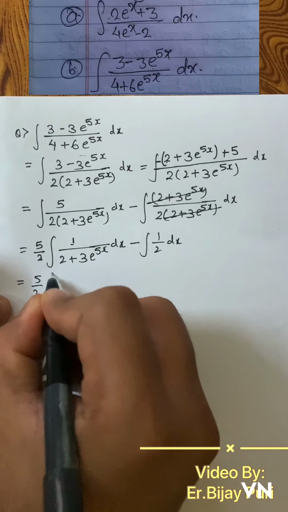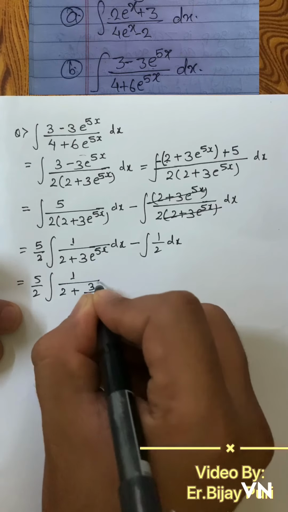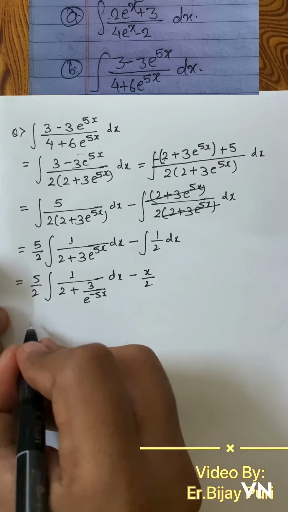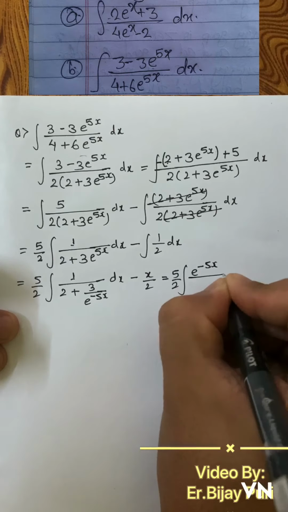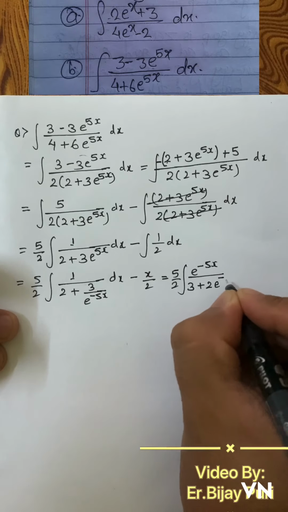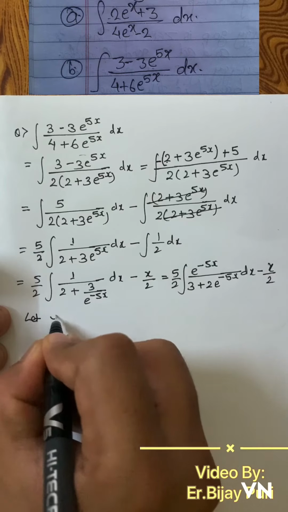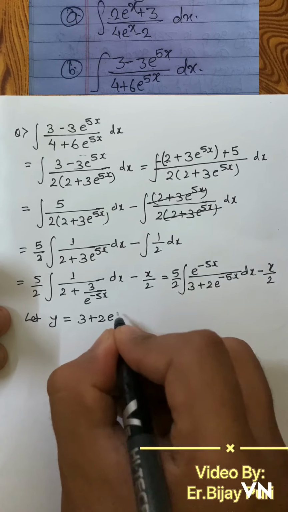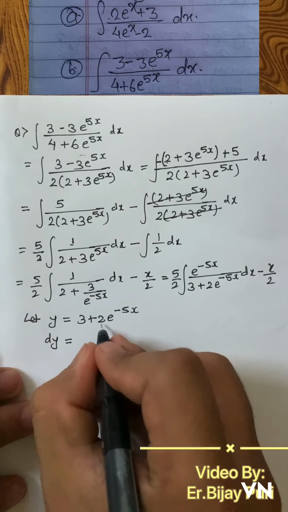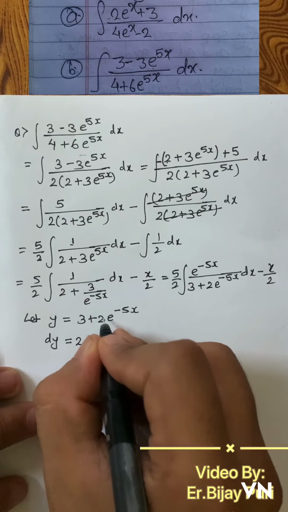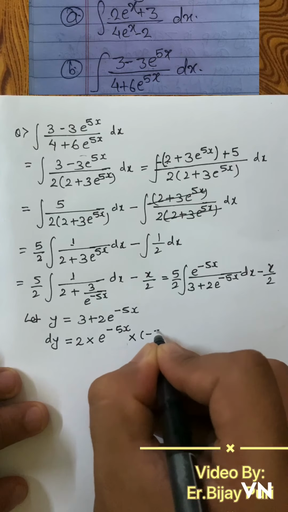So 5 by 2, what I can write here is 2 plus 3 divided by e to the power minus 5x, and this is x by 2. And again this will be 5 by 2 e to the power minus 5x by 3 plus 2 times e to the power minus 5x dx minus x by 2. So again, let y equal to 3 plus 2 times e to the power minus 5x. So what will be dy? So dy is equal to derivative of 3 with respect to x will be 0. This 2 will remain as 2 as it is a multiplying factor to this function, and the derivative of e to the power minus 5x is actually e to the power minus 5x into minus 5 times dx.